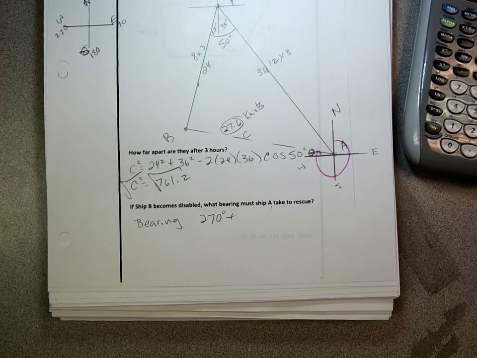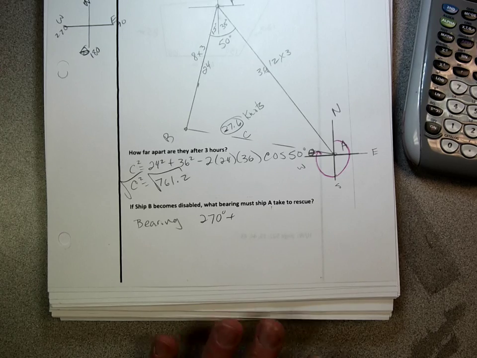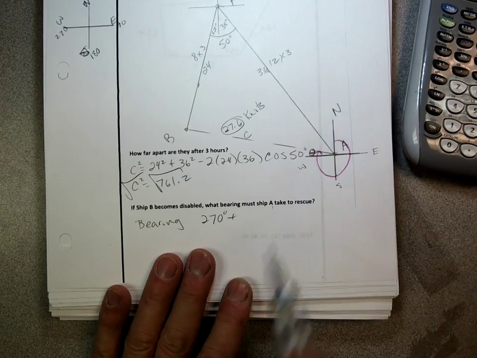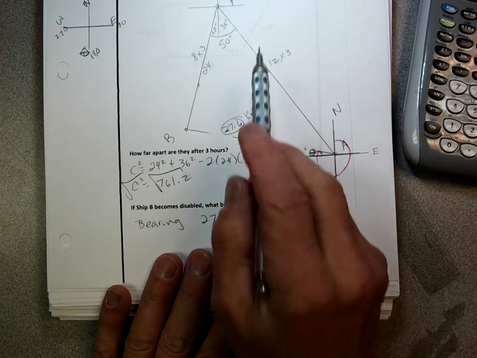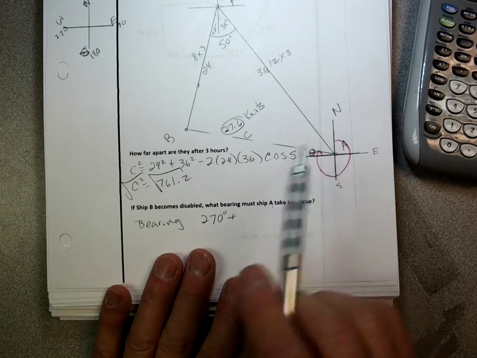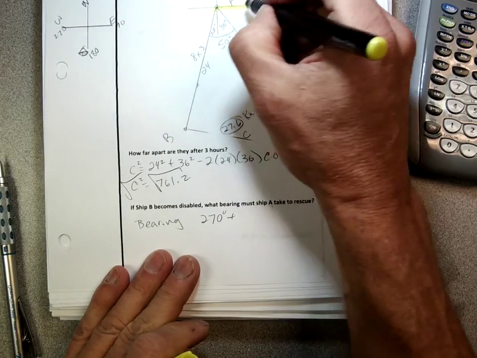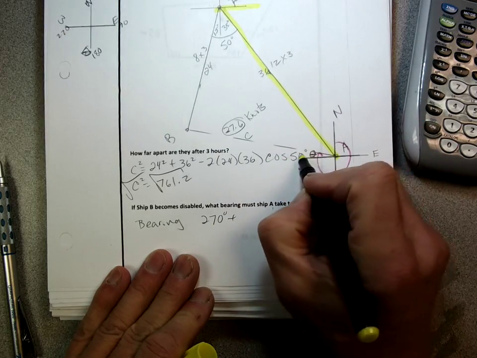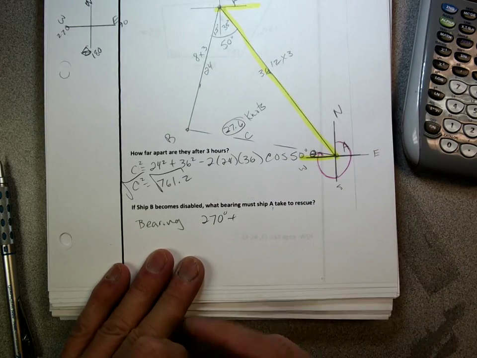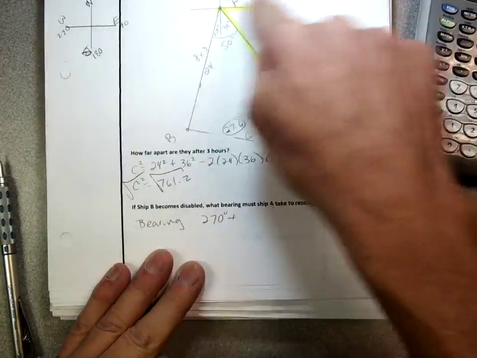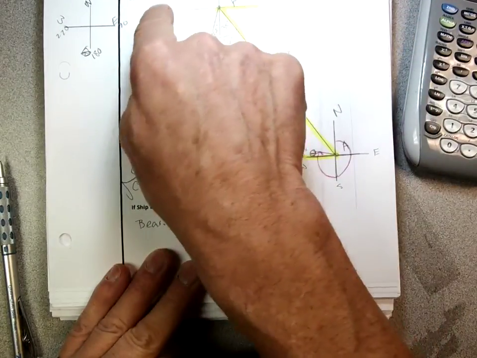Now to get theta, I need to find some more information. We did a little bit of this way back in geometry. Remember the Z in geometry, alternate interior angles? I'm going to draw that out. I know that this angle here, because these are parallel lines, this is south, this is west, east, west, east.